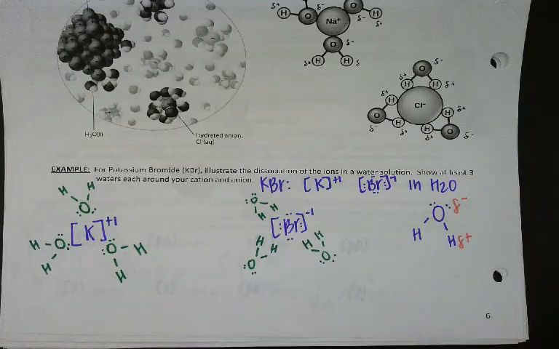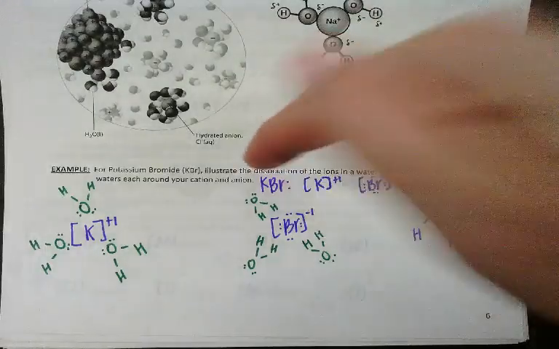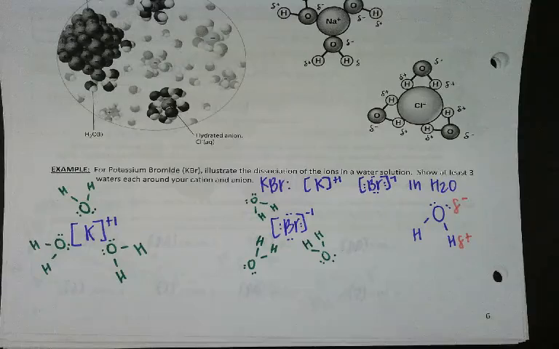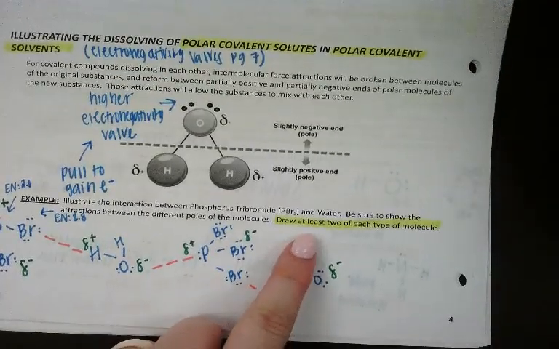In this example, I don't specifically ask you to include the partial positive and negative, but if on your test I asked you to include the partial positive and partial negative, yes, you would have to include it. It's a great question. Like I always tell you, show at least 3 waters. Just like on this example I said to draw at least 2 of each type. I will tell you that, 100%.